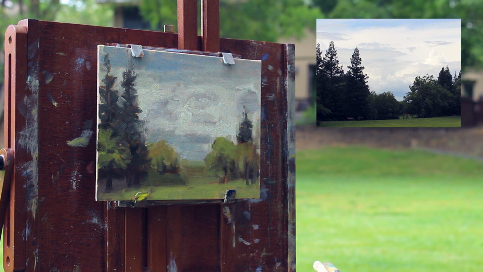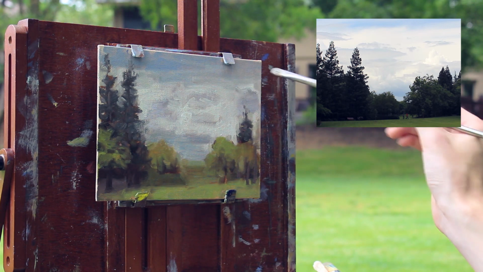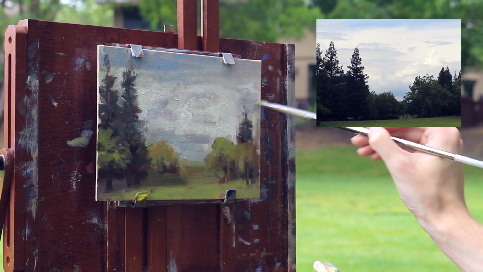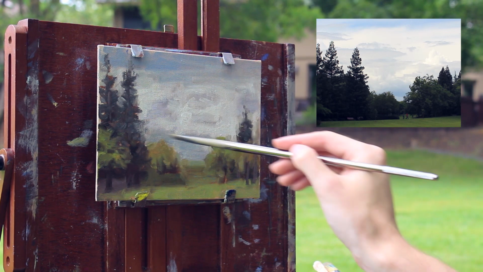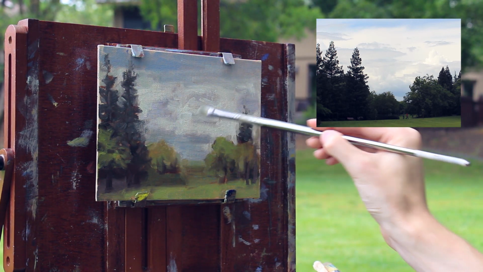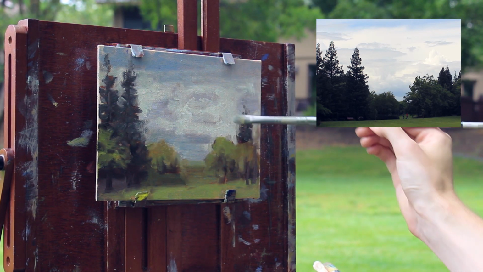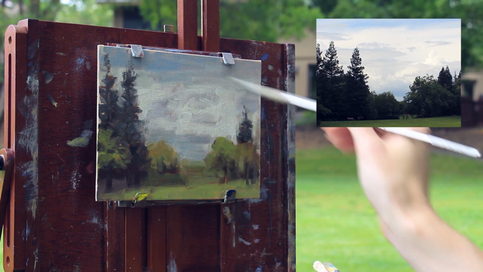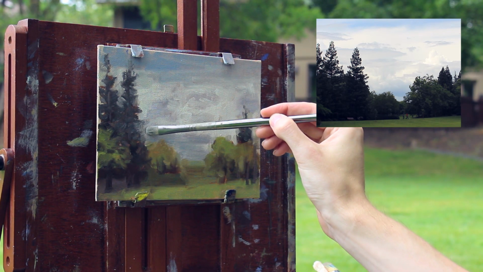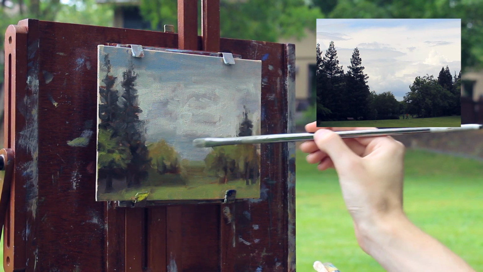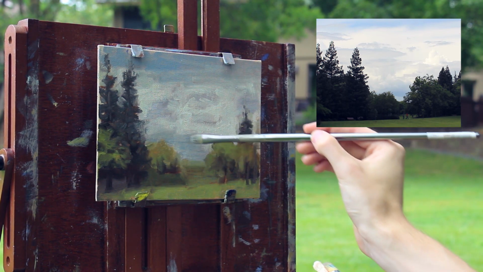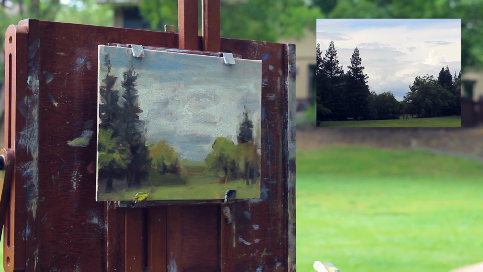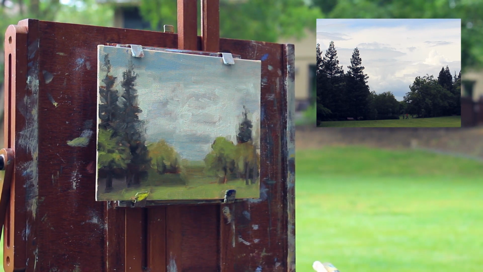I think that's a little more interesting. Let's kind of kill some of this. I want your eye kind of in this middle area. This kind of helps you move around, but that's kind of my statement. So I want to keep this the interesting area.